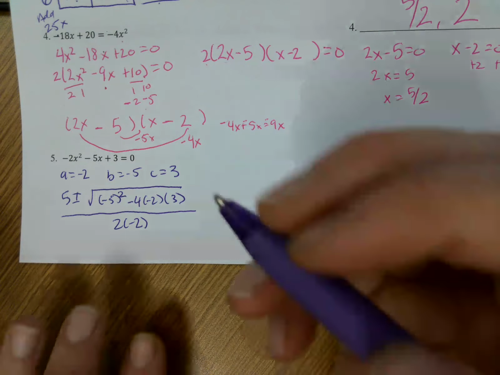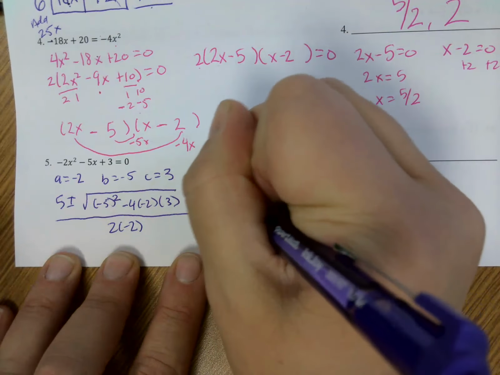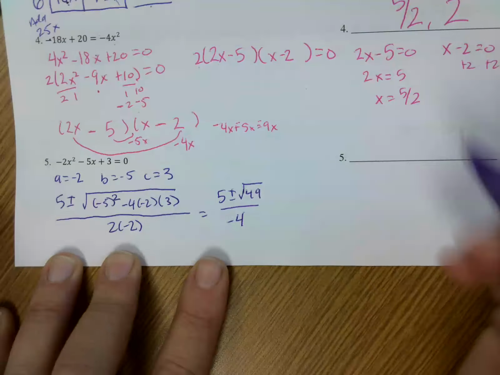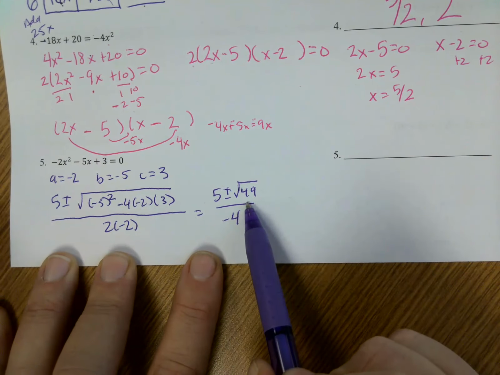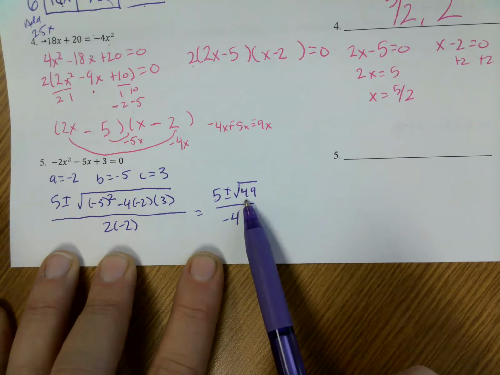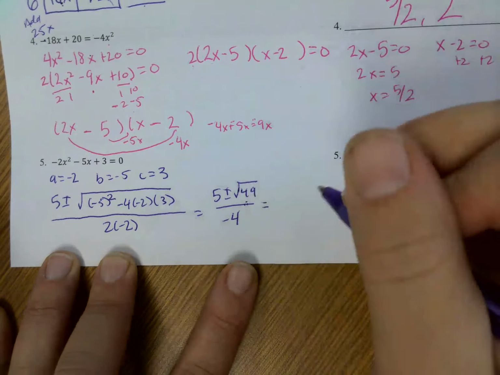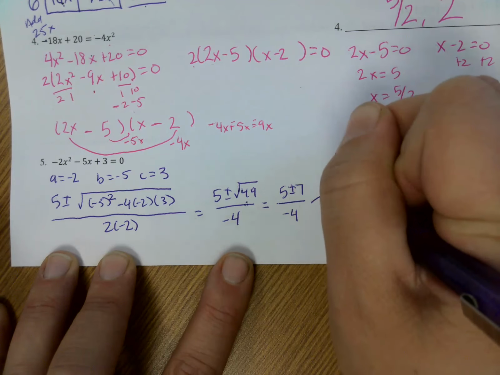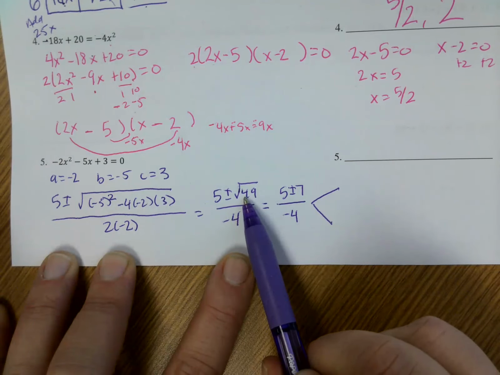And then this is equal to 5 plus or minus the square root of 49 over -4. Well, the square root of 49 is a perfect square. And again, the perfect square means that it could have been factored. This becomes 5 plus or minus 7 over -4.